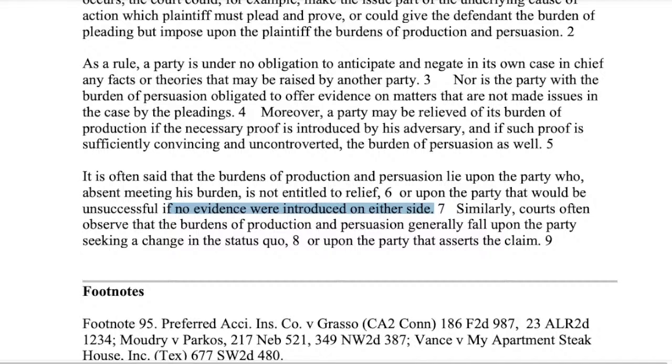Wow, that's an interesting way to look at it logically. It is often said that the burdens of production and persuasion lie upon the party who, absent meeting his burden, is not entitled to relief. So without that burden being met, the party is not entitled to relief. The plaintiff, let's see, the defendant would be the one not entitled to relief.